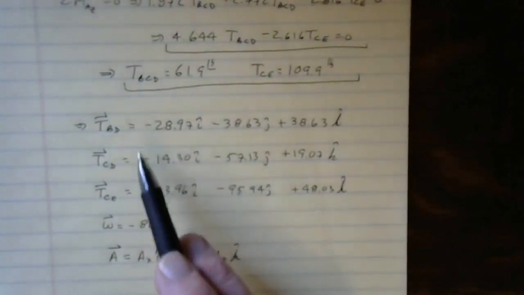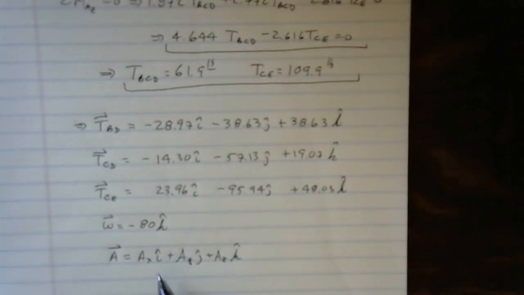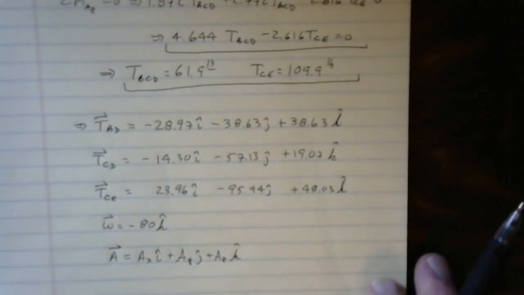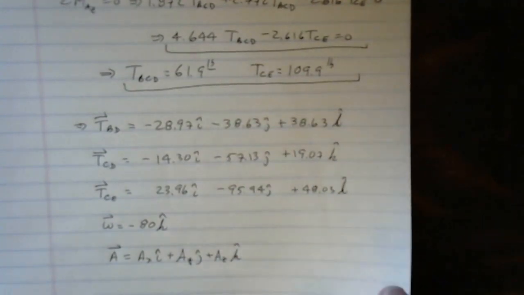Okay, so I have all of the forces expressed as Cartesian vectors, and my vector sum of the forces is equal to 0. So now all I have to do is collect the X, Y, and Z terms. Sigma Fx is equal to 0.